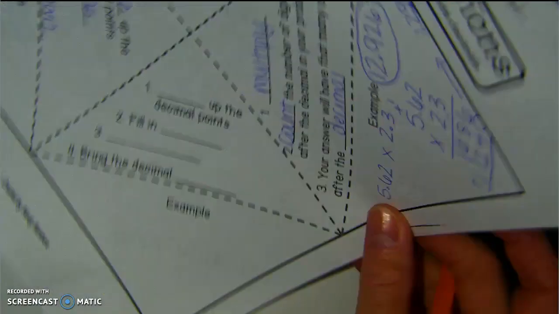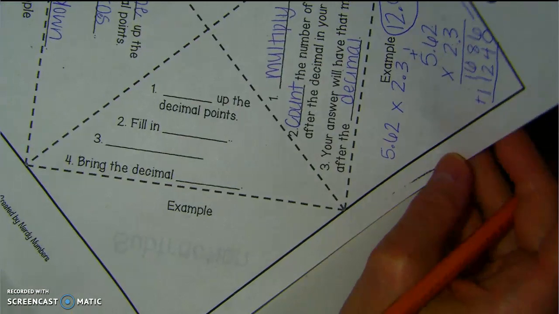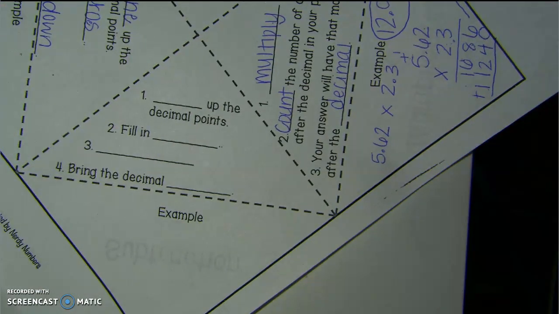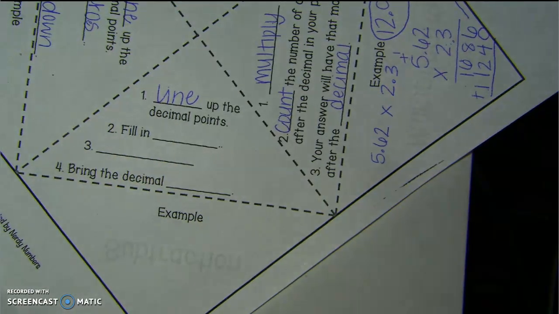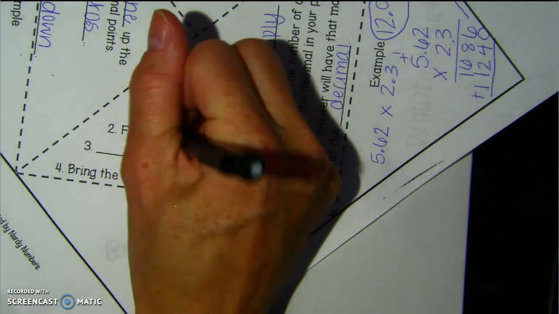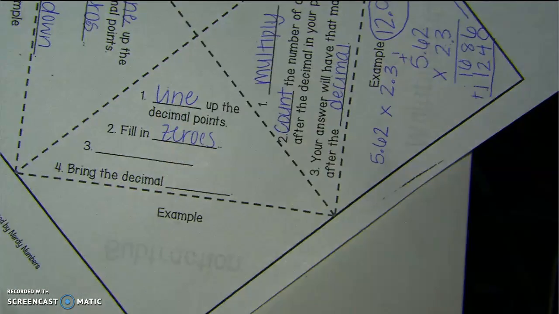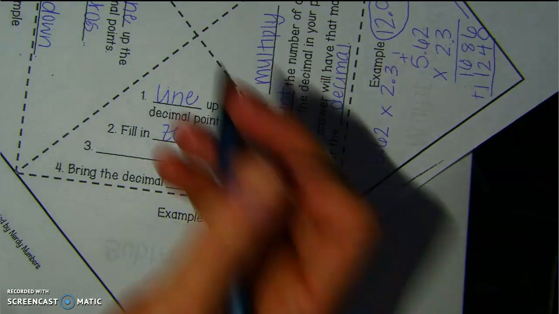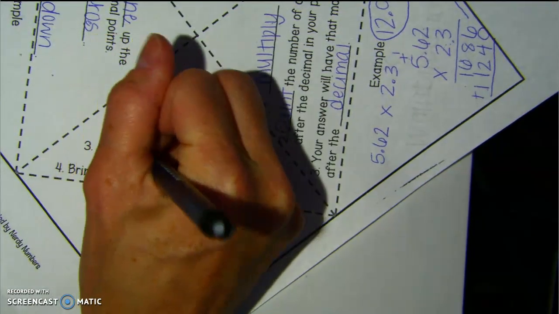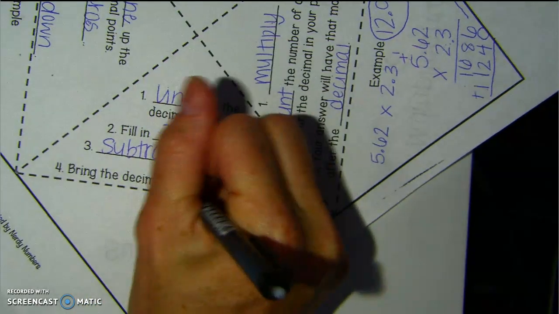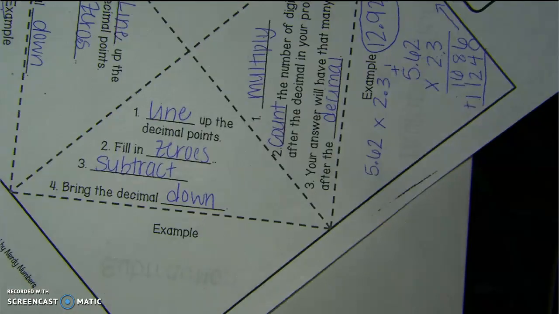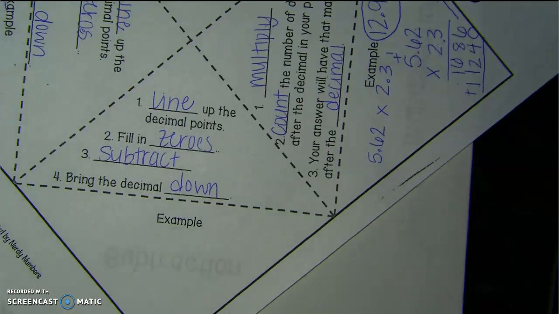Okay, keep rotating around, and let's get our last example. Now we're going to look at subtraction. Subtraction, you've got the same thing. We're going to line up our decimals. Fill in what? Fill in zeros. And instead of adding, we're going to subtract. Good. And then we're going to bring the decimal down. Very good. Same thing. We're doing the same exact steps, except instead of adding, we're going to subtract.